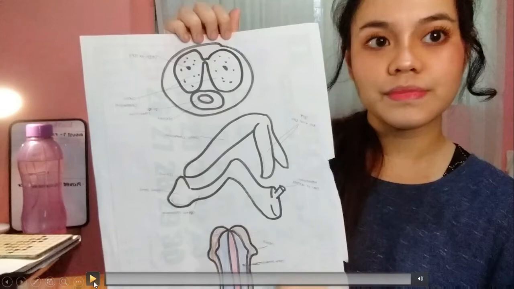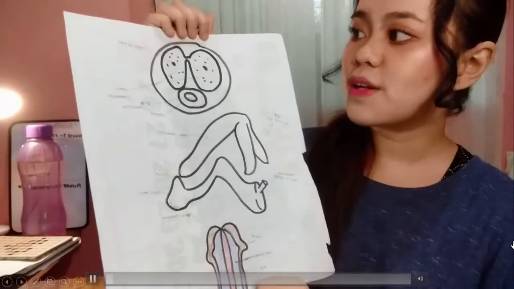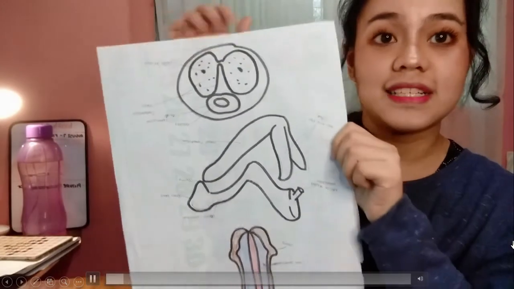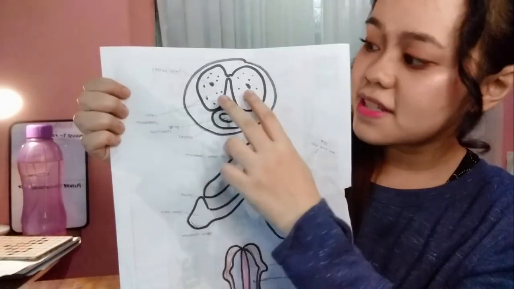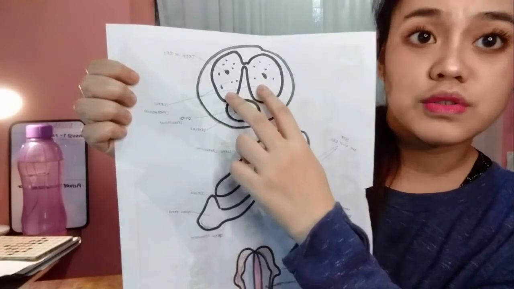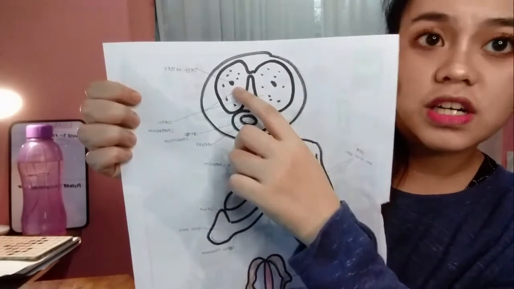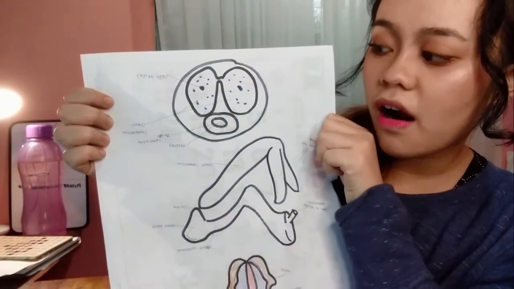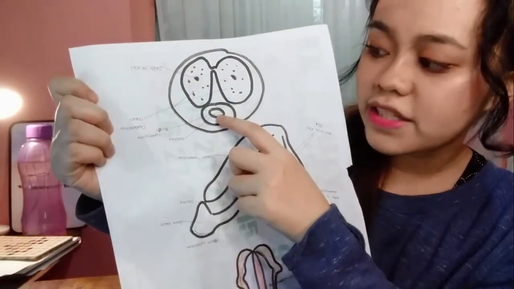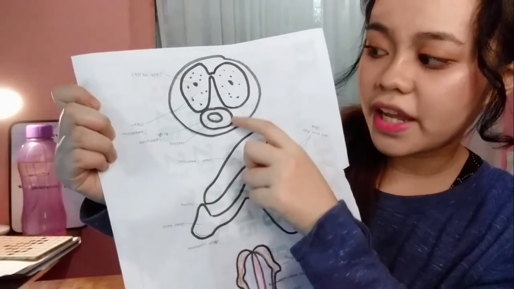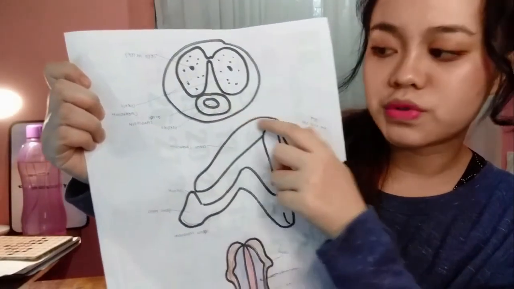So here's a video. This is my illustration of the penis. So this is the penis. This is the corpus cavernosum, these two here, and this darkest dot is our deep artery, and this one right here, the hole, is the urethra, and this one right here is our corpus spongiosum.